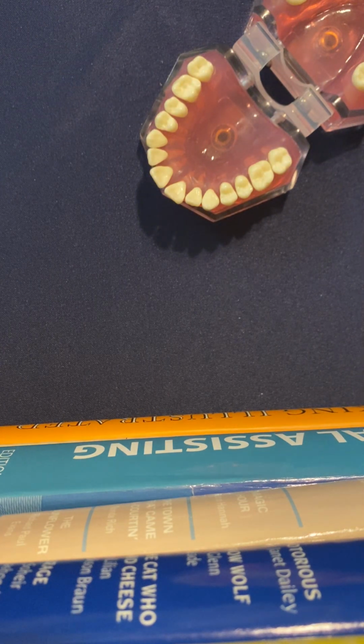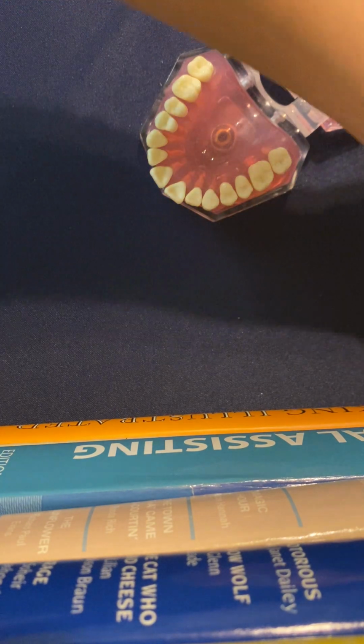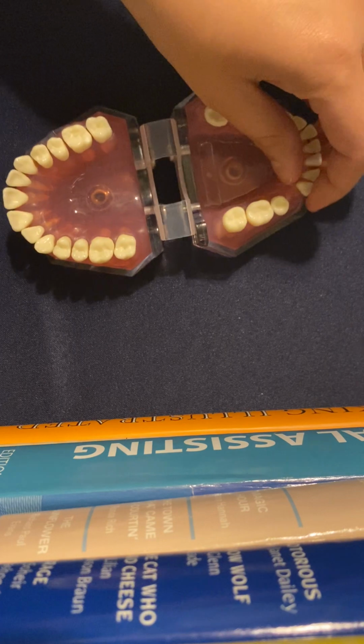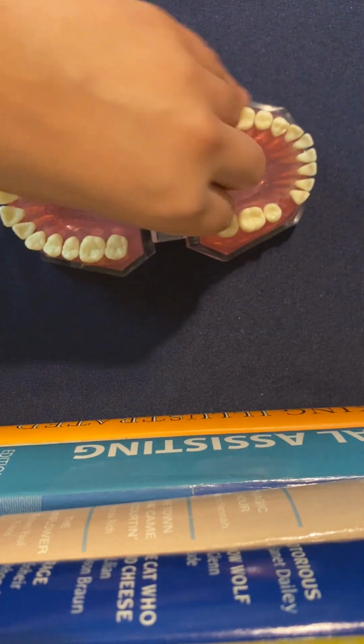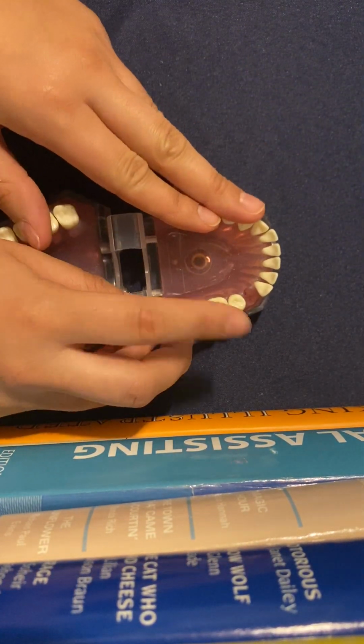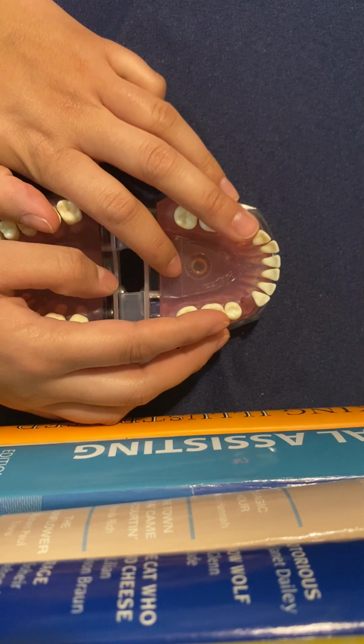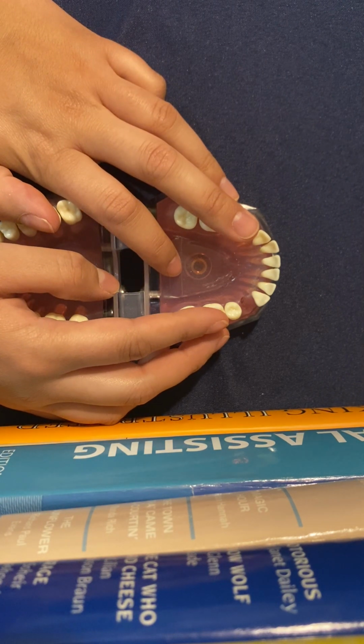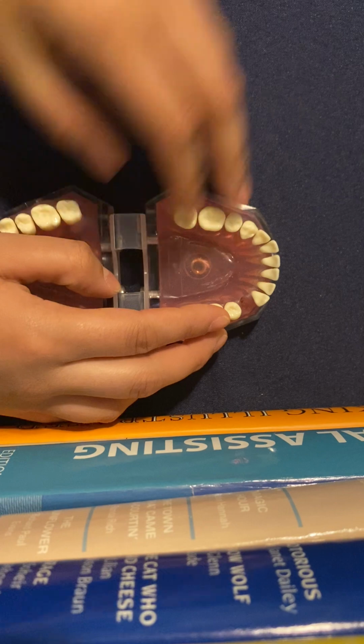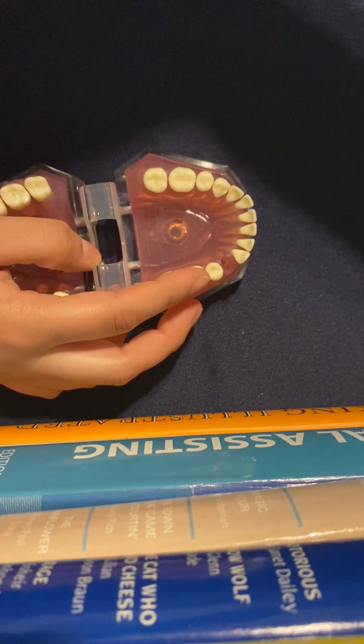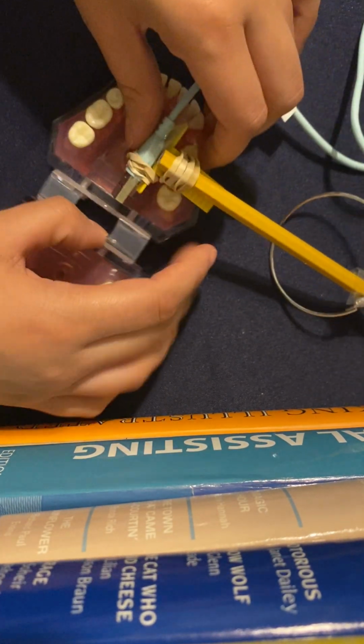Okay. Oops, I think I lost my spot. I think we did maxillary left premolar, so now we're doing number 12, which is the maxillary molar. So that would be this one. For this one, you're going to want to center it on the second molar. Oop, grabbed the wrong one. I grabbed the one that was closest to me.